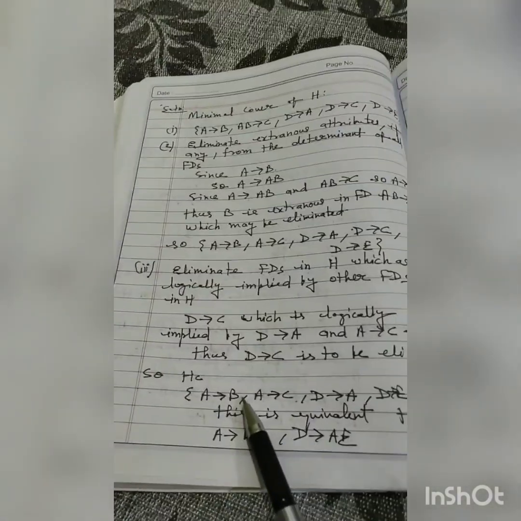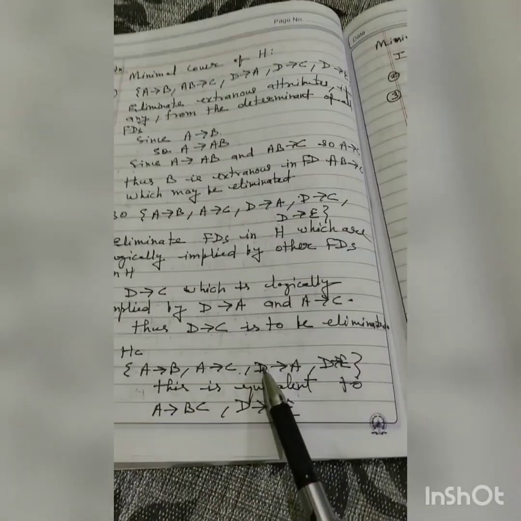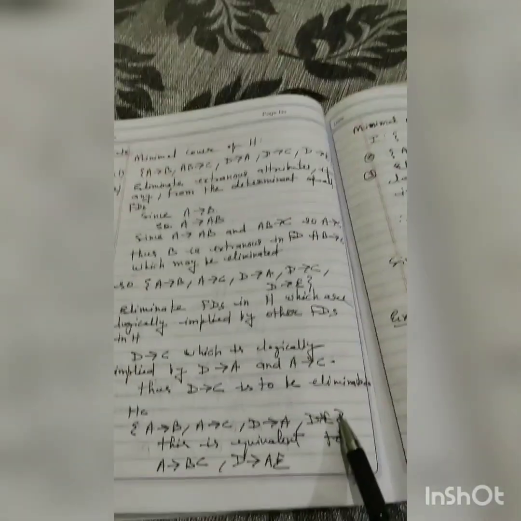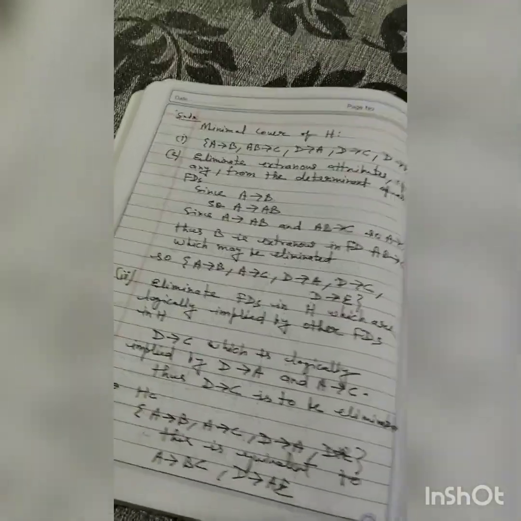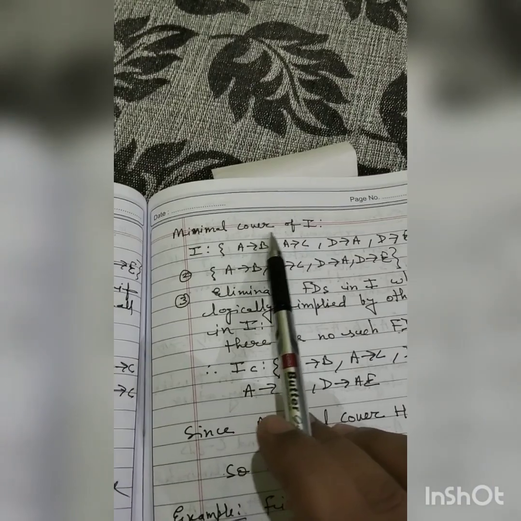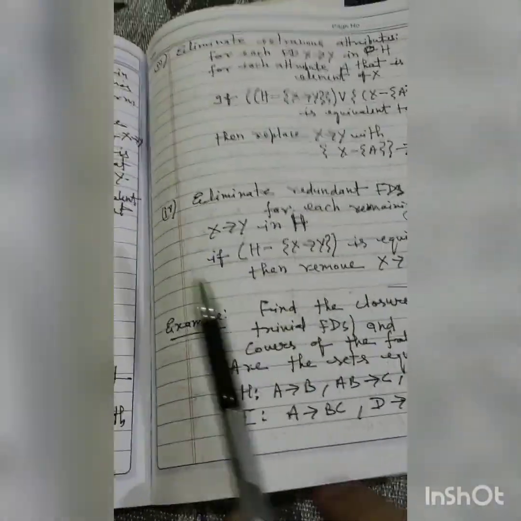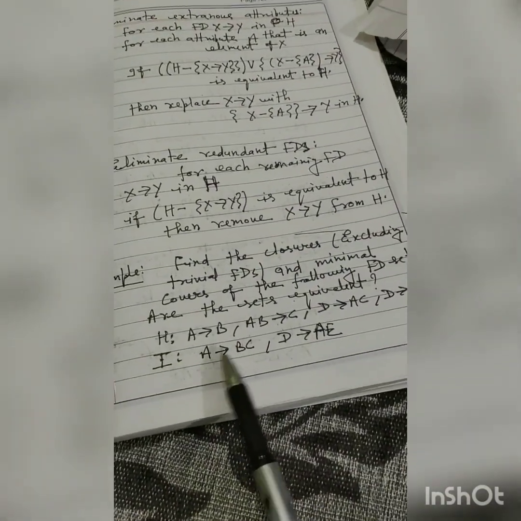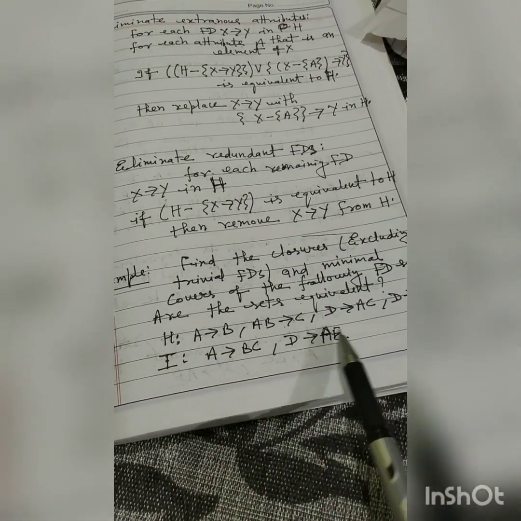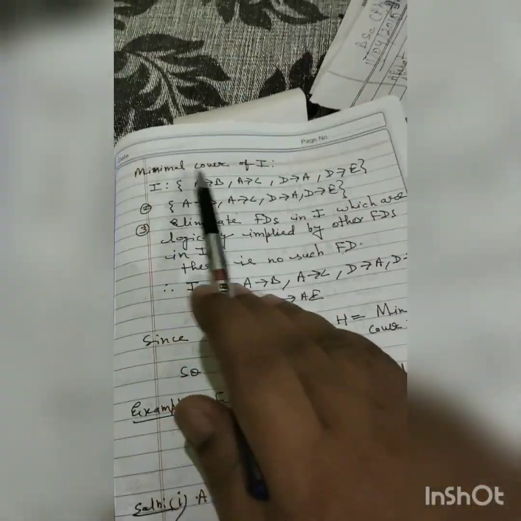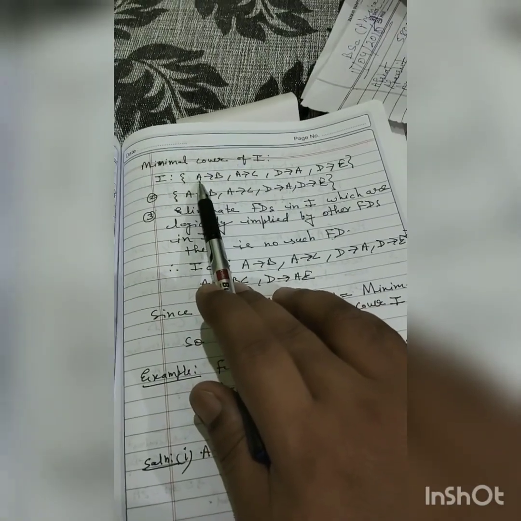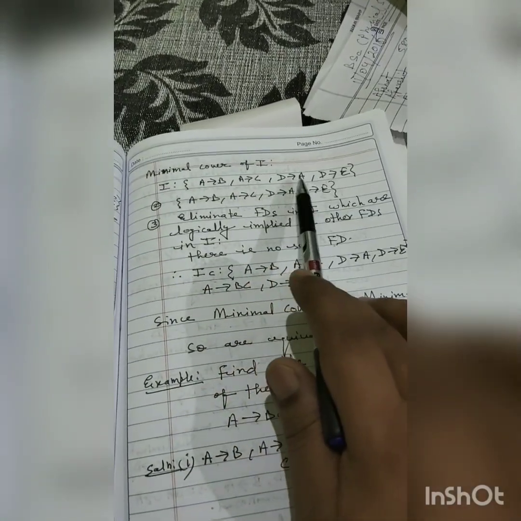So this is the minimal cover for H, that is A to B, A to C, D to A and D to E. Now, minimal cover of I. What is I? Here I is given: A to B, C and D to A. We will use the decomposition here. Minimal cover of I: A to B, A to C, D to A, D to E.